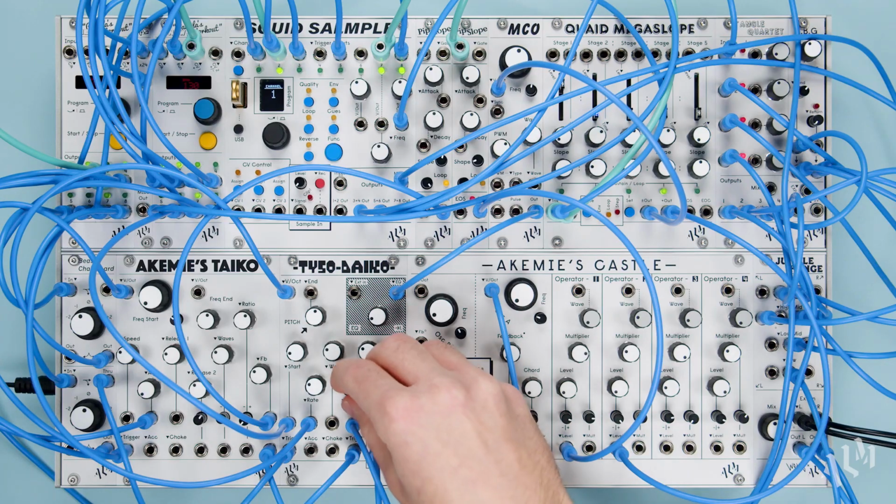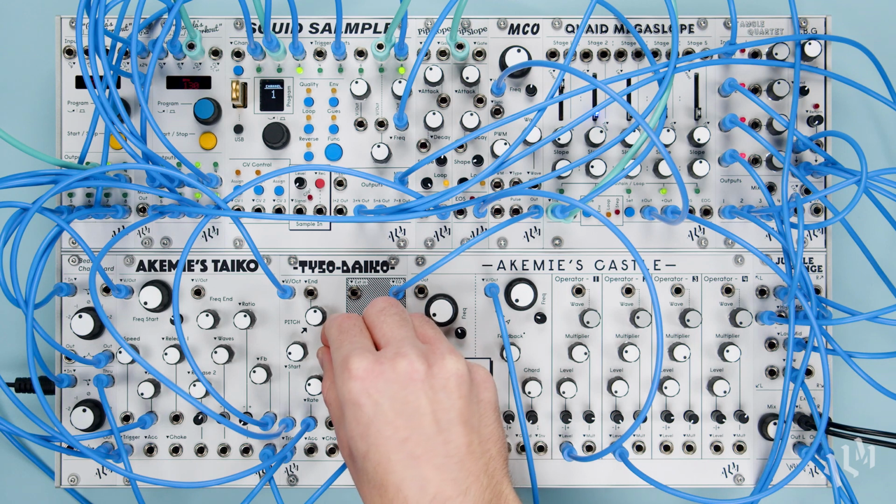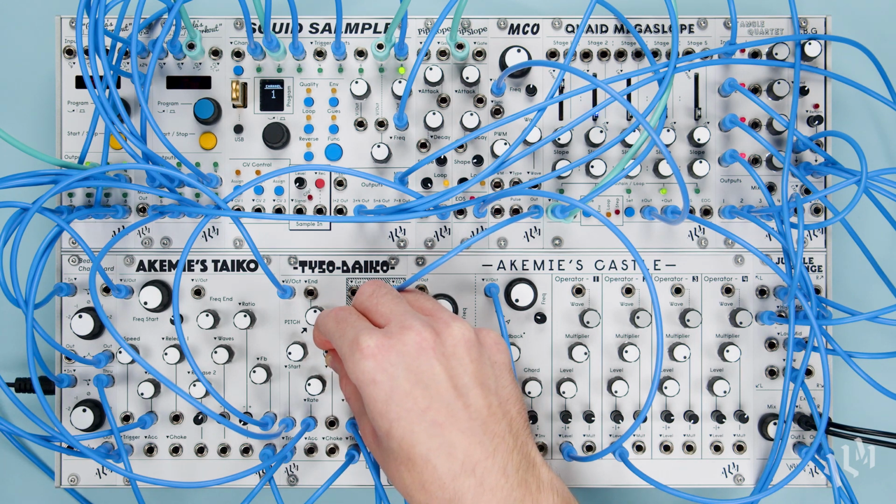The Tyso Daiko can be used to create all sorts of melodic and percussive sounds, many of which sit somewhere in the middle, working great in a mix alongside more traditional drum machines and synth voices.